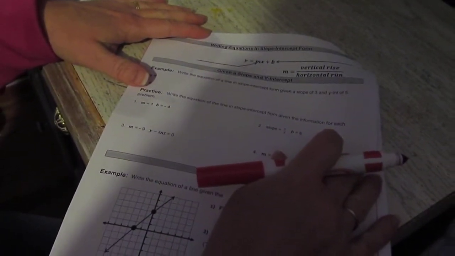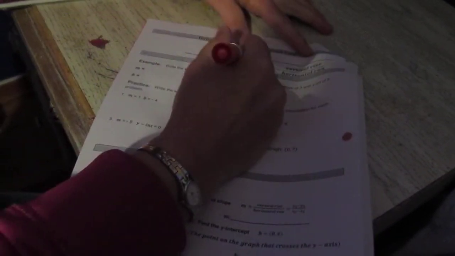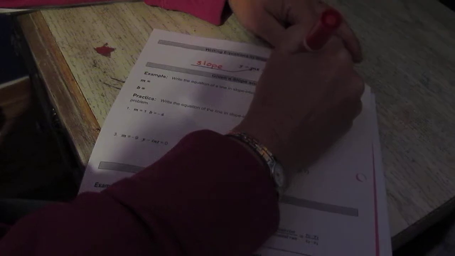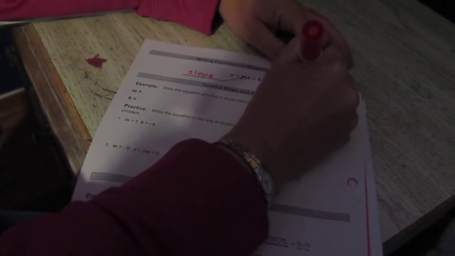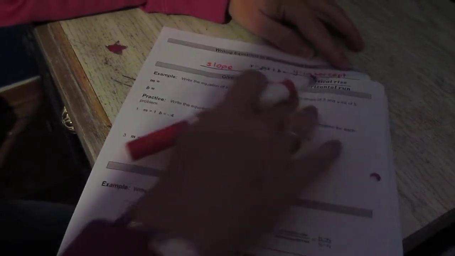Okay, well, we're going to show how to write equations in slope-intercept form. And if you remember, the slope is the letter M for the French word monter, and B is your y-intercept, the place where the point or the line crosses the y-axis.